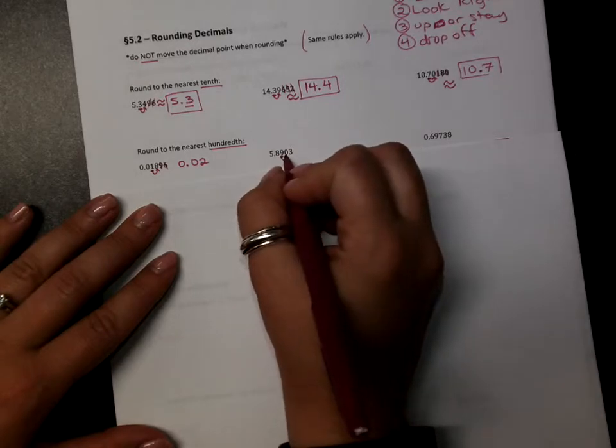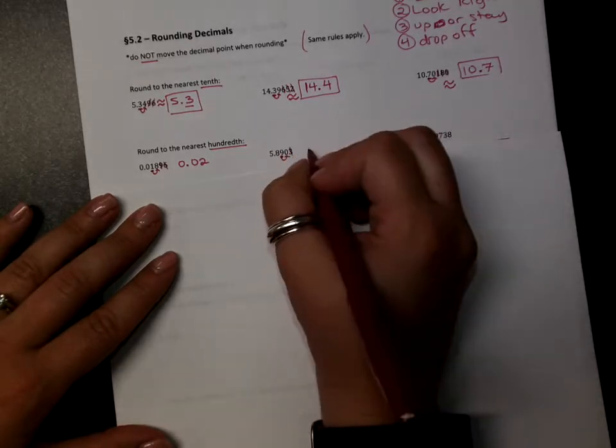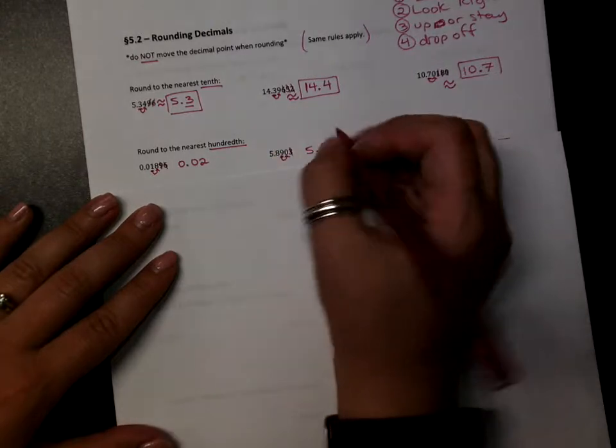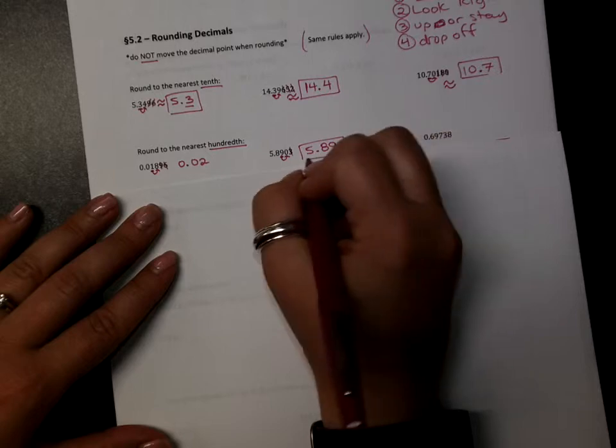5.89, so the 9, use the 0, ignore the 3. 5.8, the 9, the 0 tells me to keep the 9 the same. That's my answer there.